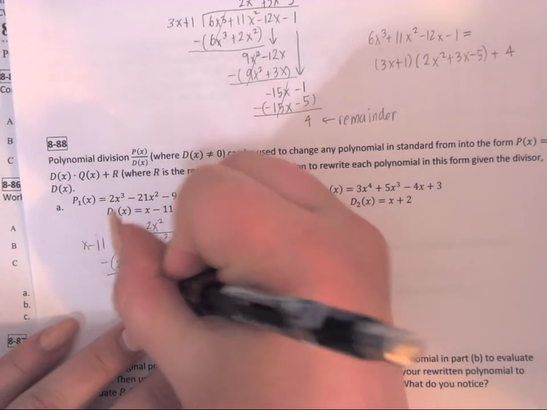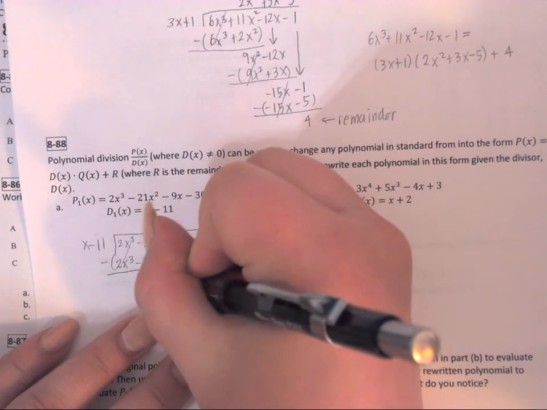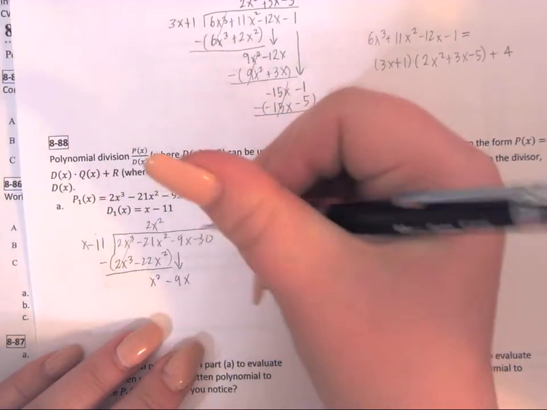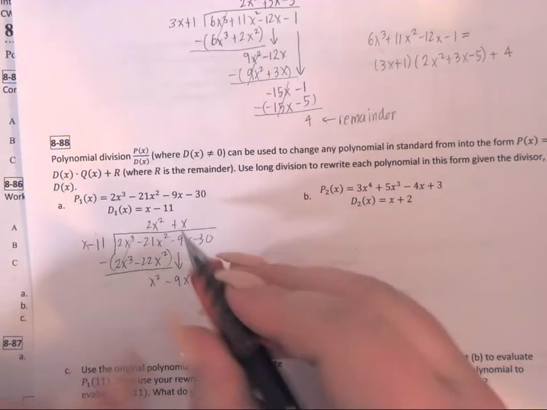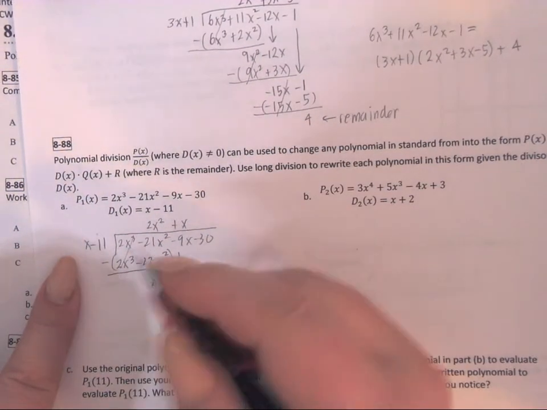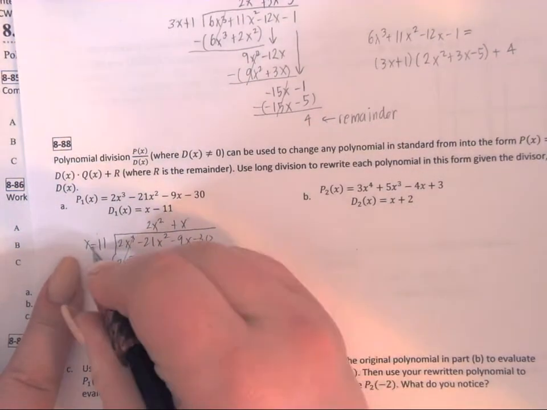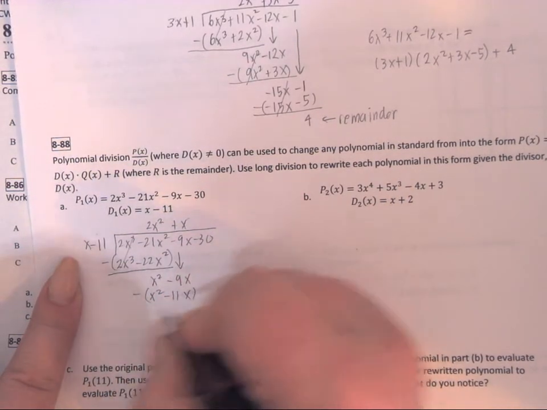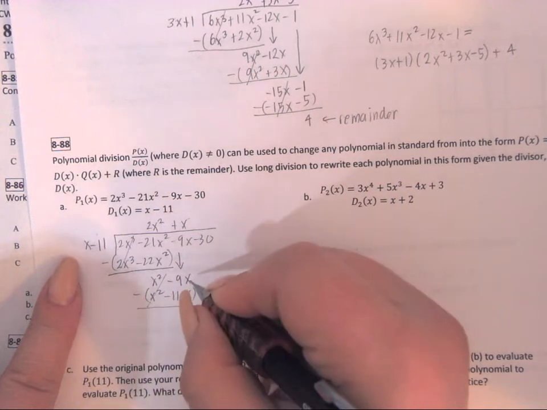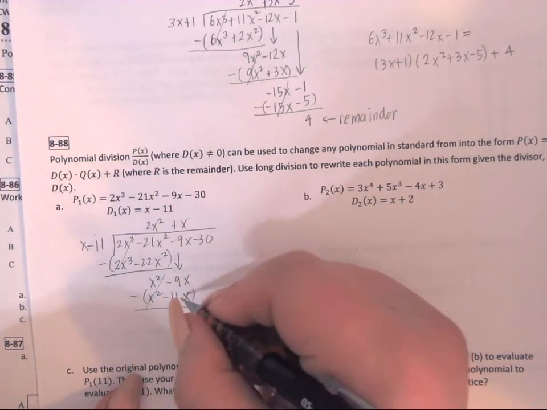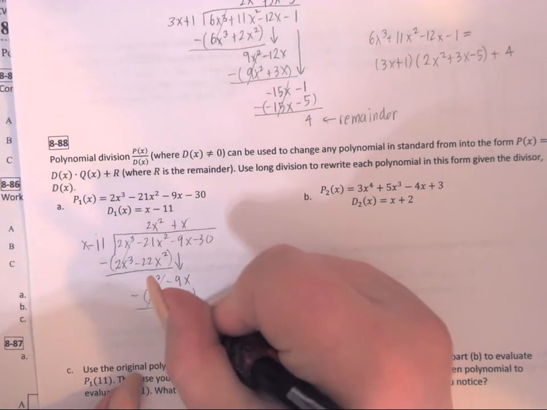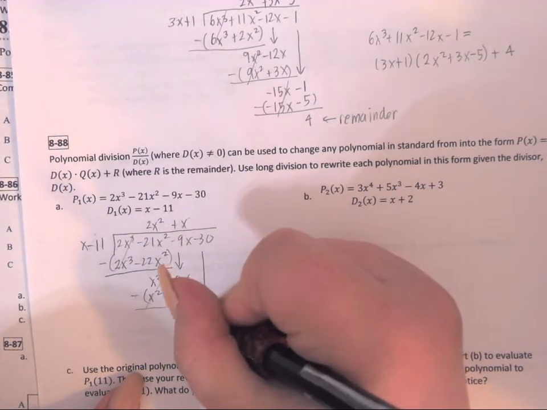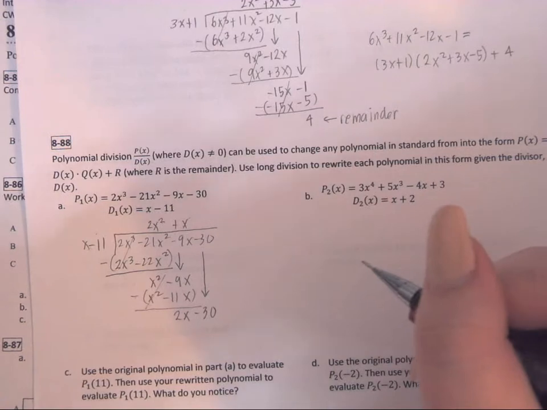So it's x squared. So bring down the negative 9x. So x times what is x squared? X. So then multiply those. X times x is x squared. X times negative 11 is negative 11x. Subtract. And then negative 9x minus negative 11x, right? Positive 2x. Bring down the negative 30.